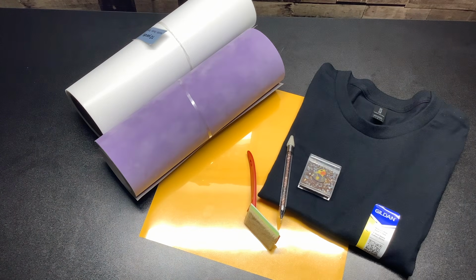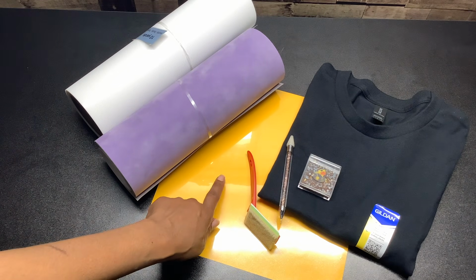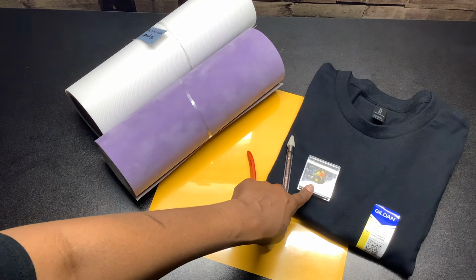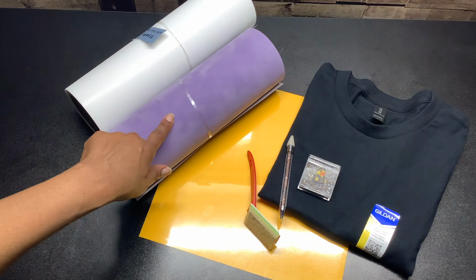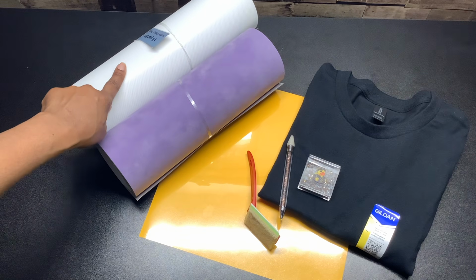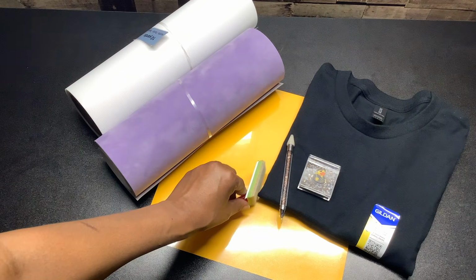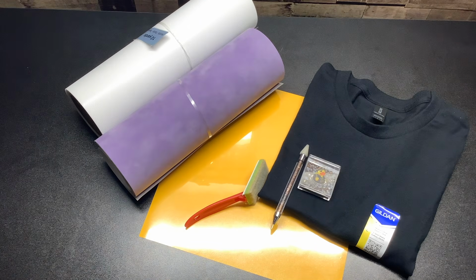For this project, I will be using a black Gildan's t-shirt. I will be using Siser EasyWeed HTV and rhinestones from Baby's Booty. I will be using rhinestone flock, Hotfix transfer tape. I will use an edge brush to brush in my rhinestones, and I'm going to use a wax pencil to place rhinestones into the circles that did not get a rhinestone. I will leave a list of these items in the description of this video.